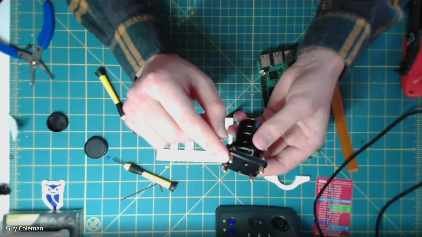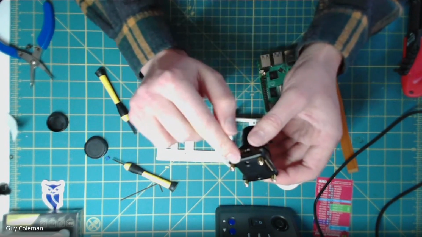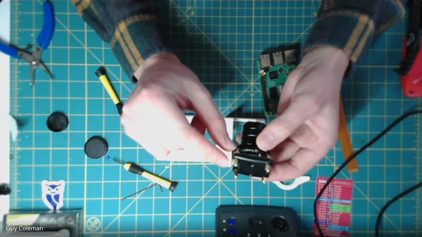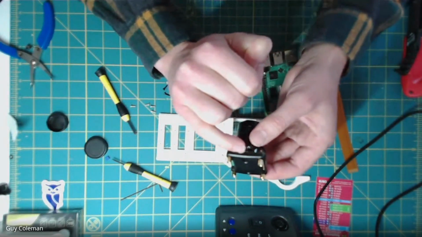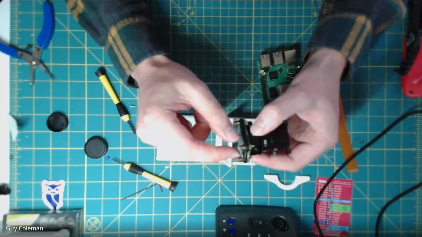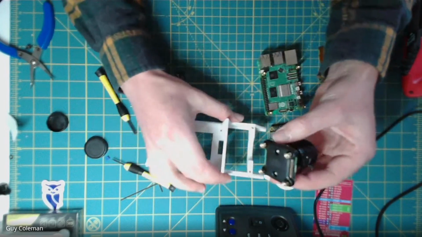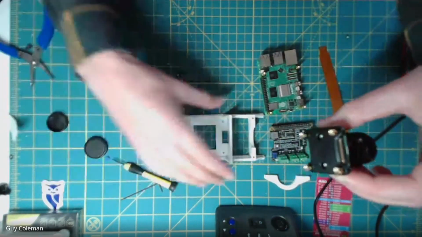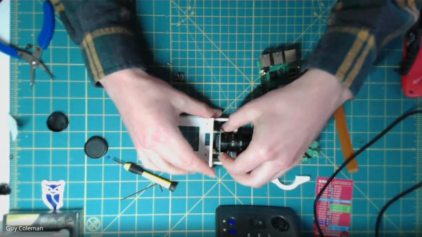These are brass standoffs. As long as you have enough clearance on this plastic backing, I think these are about 10 mil ones, but you can get much shorter ones, just make sure there's enough clearance between the backing and the plastic plate here. These are a pain sometimes to install, so I've done you the service of not making you sit through me and my shaky hands installing those.